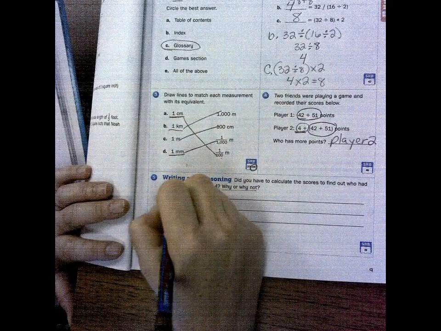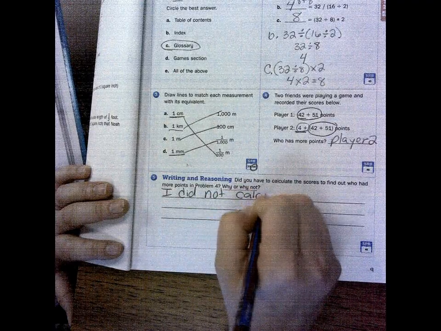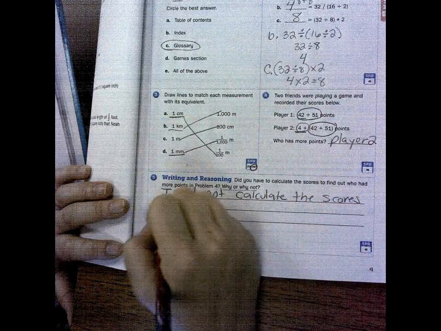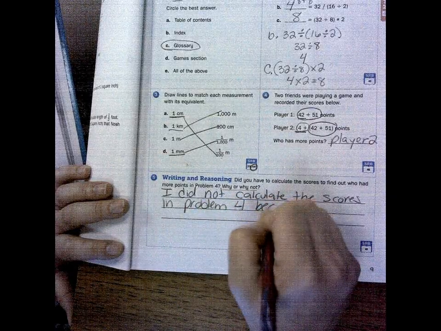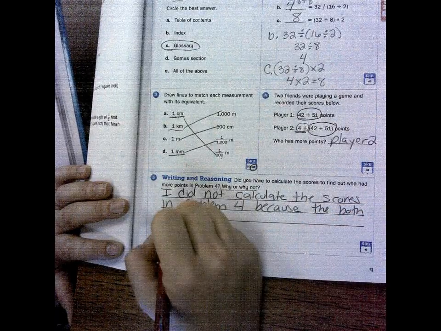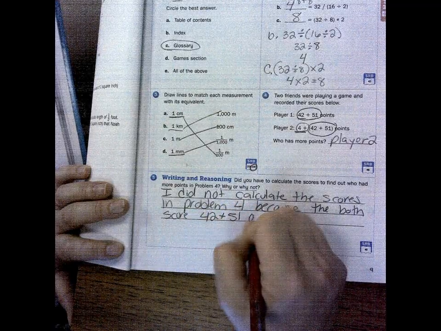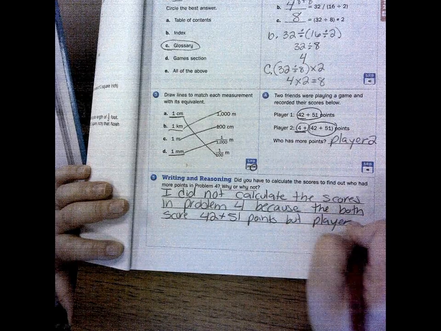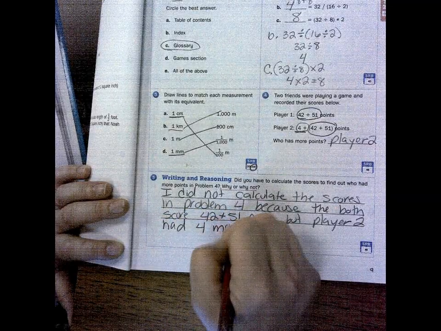So I did not calculate the scores in problem 4 because they both scored 42 plus 51 points, but player 2 had 4 more points.